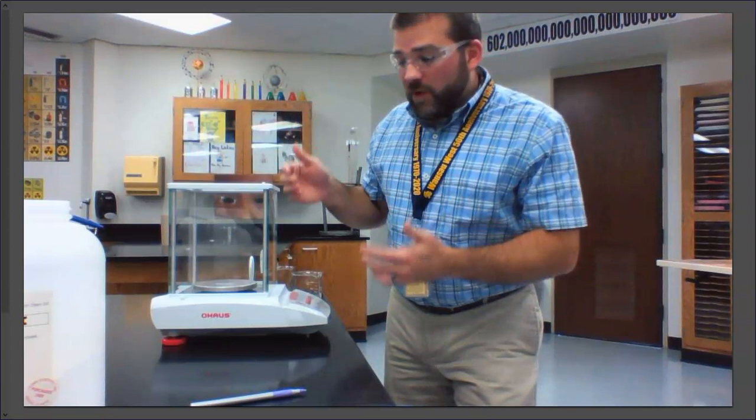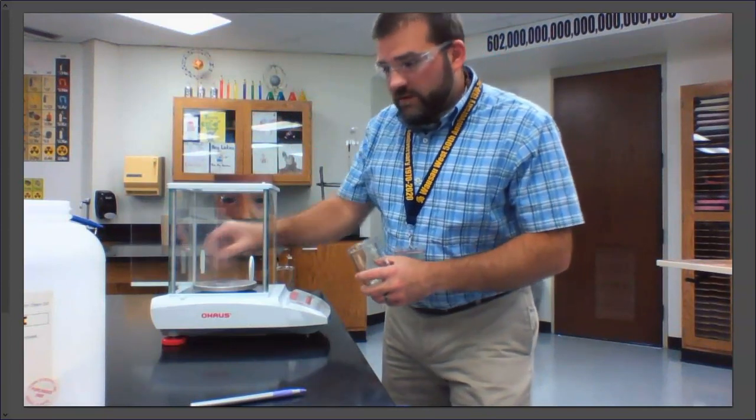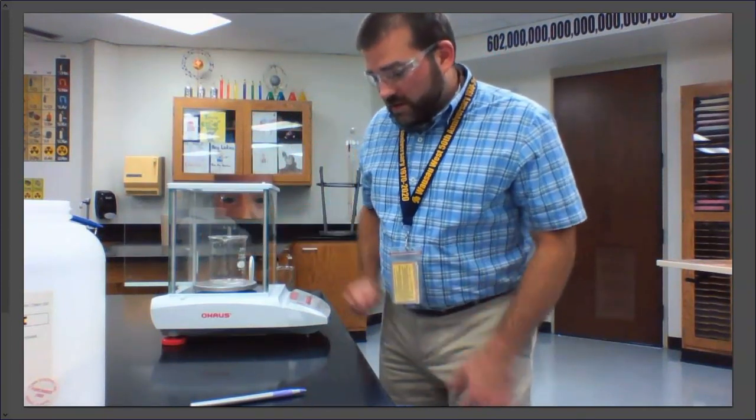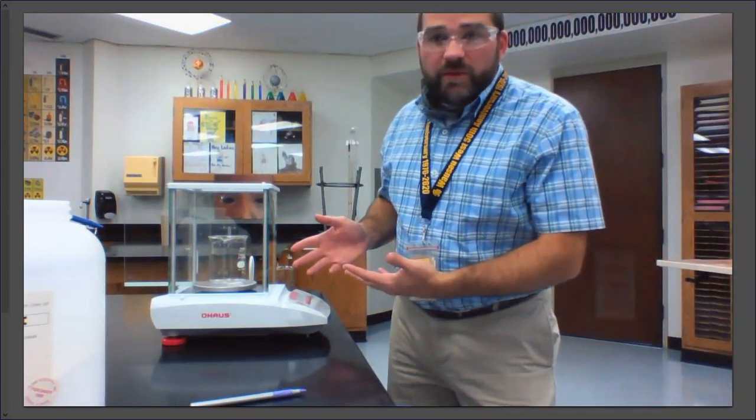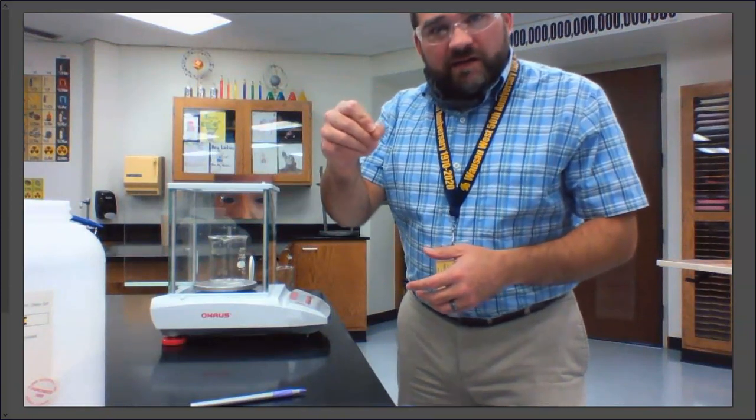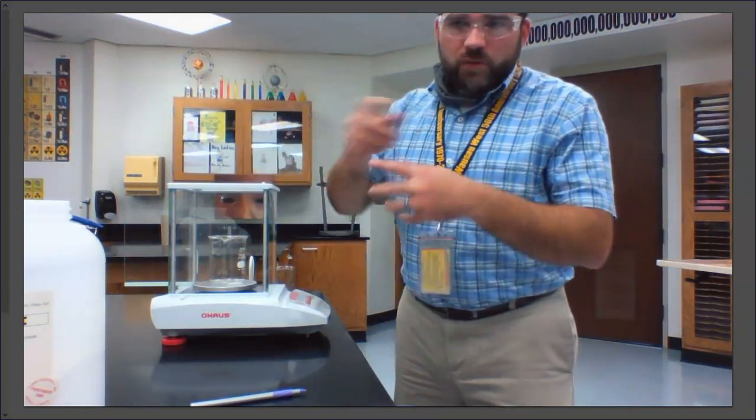So I'm going to be using this balance, and I'm going to be massing my sodium carbonate directly into my beaker. I put my beaker on the balance, and then I hit the tare button, which brings it to 0. That's appropriate technique. I don't care how much the beaker weighs. I could record that mass, add my chemical, and then subtract the mass of the beaker, but that's just a waste of time.